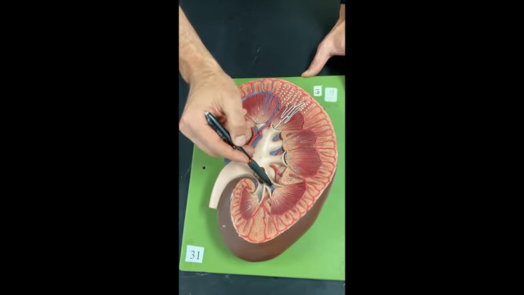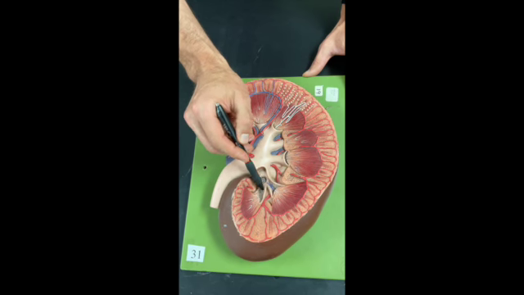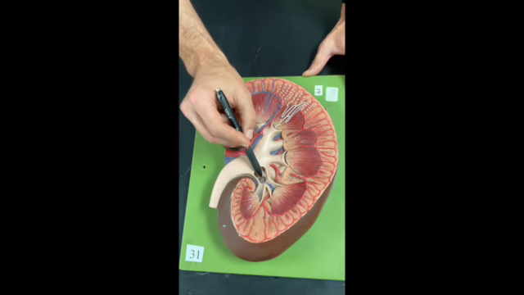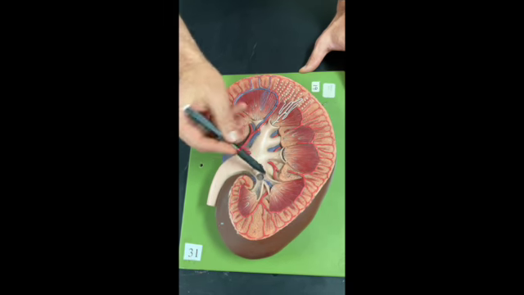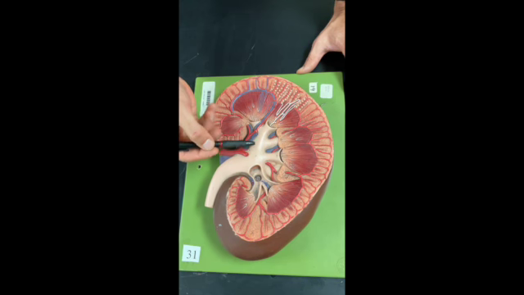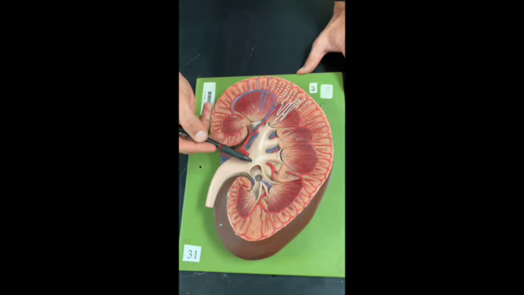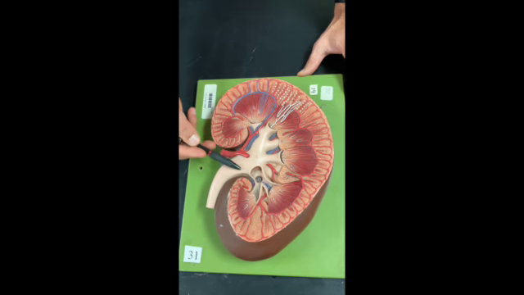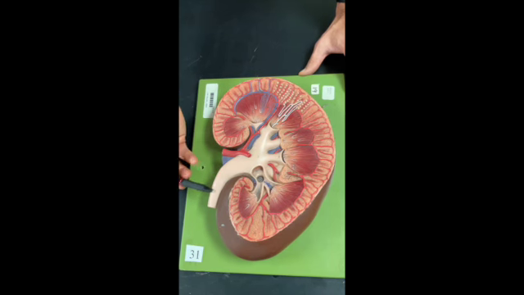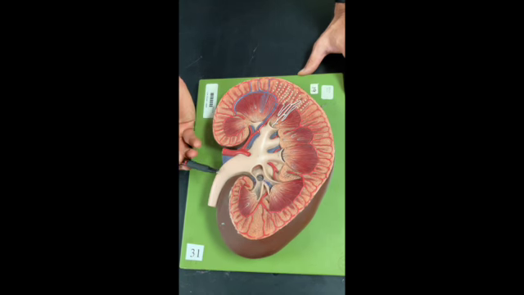Whenever we have two or more of these minor calyxes coming together, like we do right here, we now have a major calyx. So when two or possibly even more of these are coming together, we're in a major calyx. As we come to here, we're at the renal pelvis. And then as we come to this portion right through here, you're at the ureter. And then that's everything for the kidney.